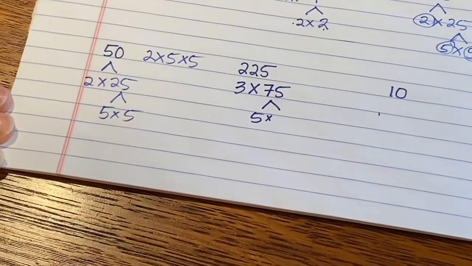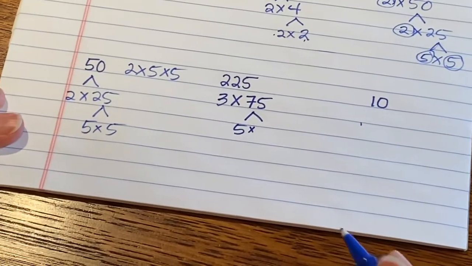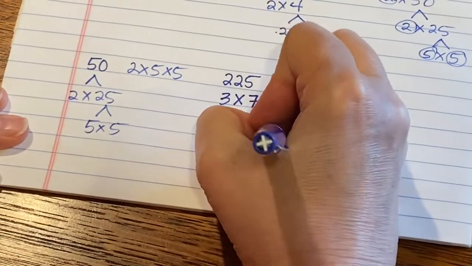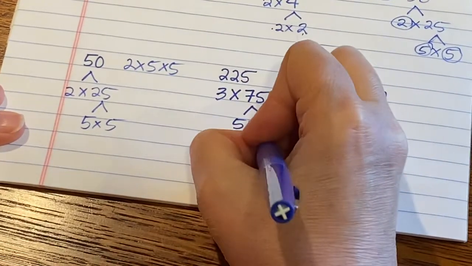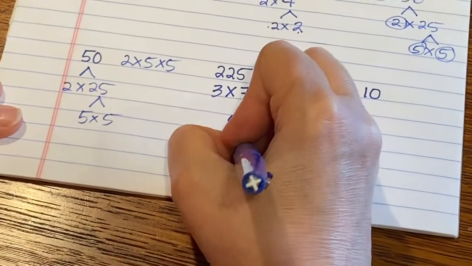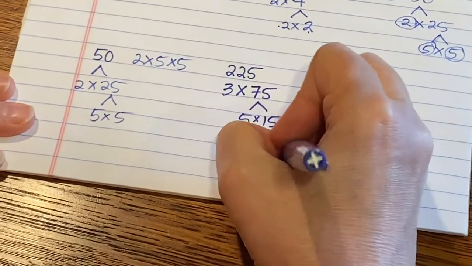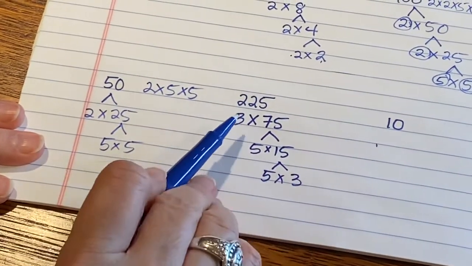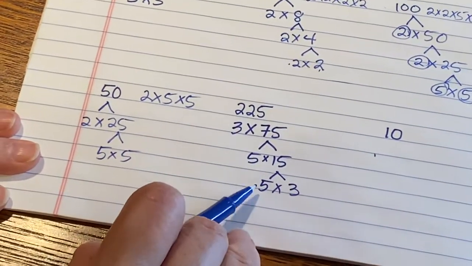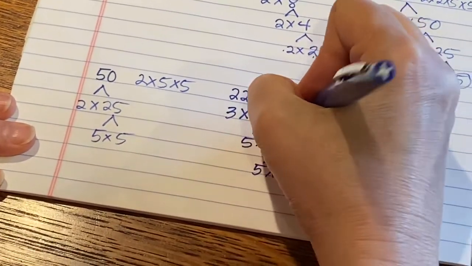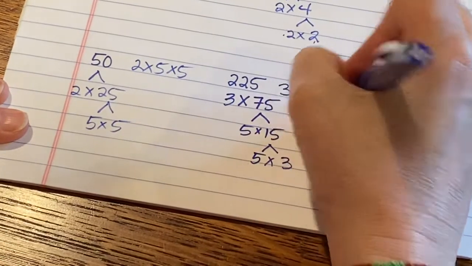So 75 is 5 times 15. And then 15 is divisible by 5 also. It's times 3. I could also reverse it if I wanted, and I get 3 times 5 times 5 times 3. Or I could say 3 times 3 times 5 times 5.